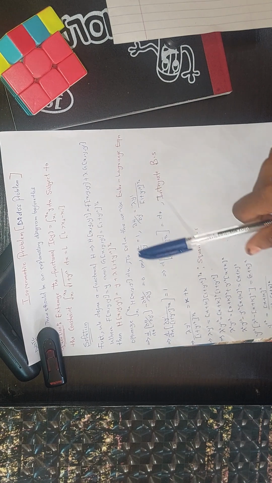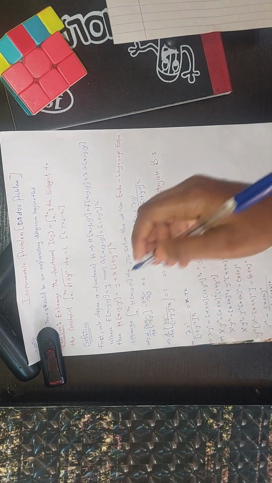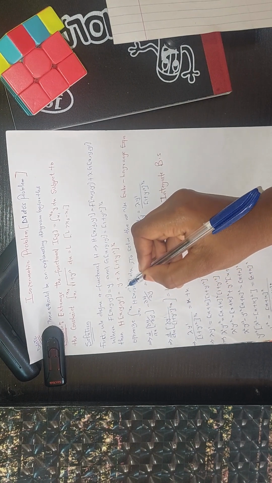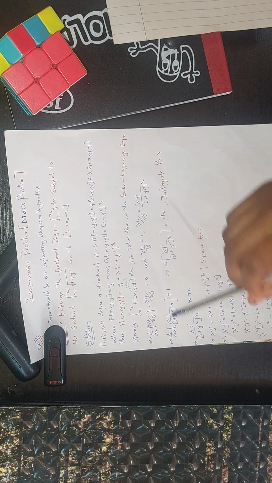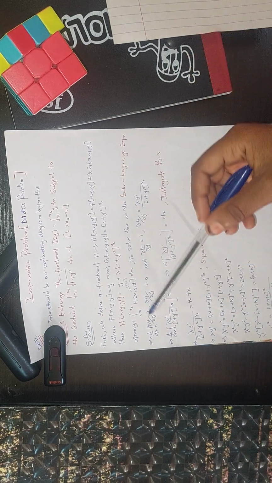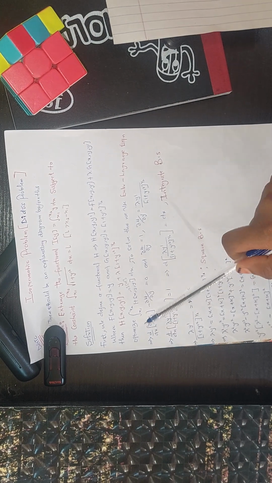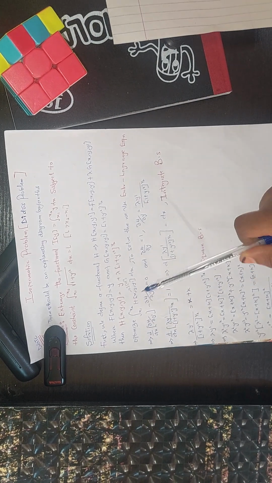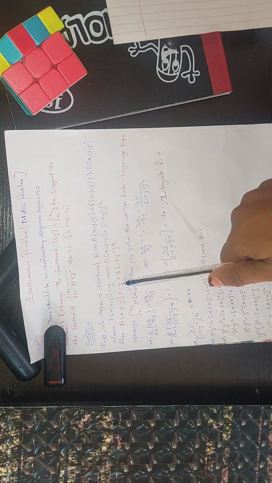If you want to solve this, you have to use the Euler-Lagrange equation. This is our functional I of h. I explained this already. So the first Euler-Lagrange equation is going to change to d/dx of ∂h/∂y prime minus ∂h/∂y equals 0. Here, you know this is your h, right?